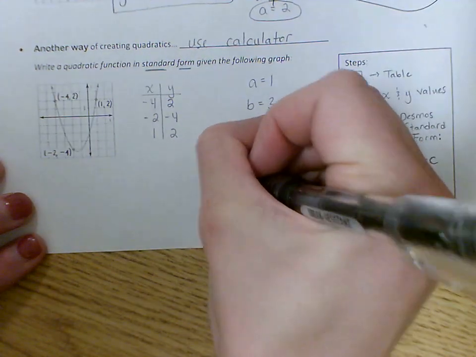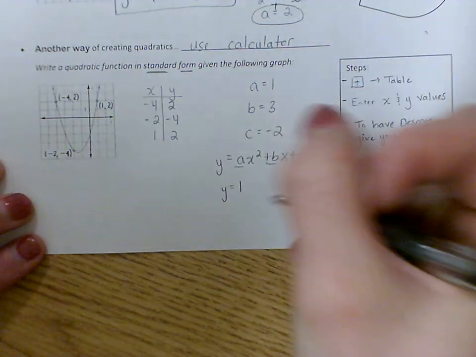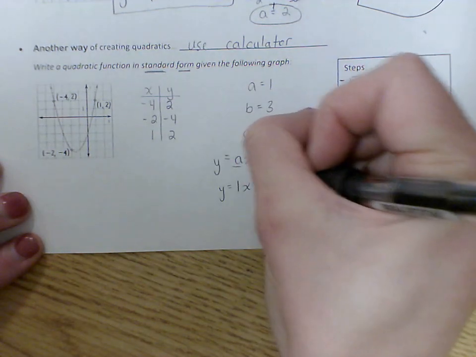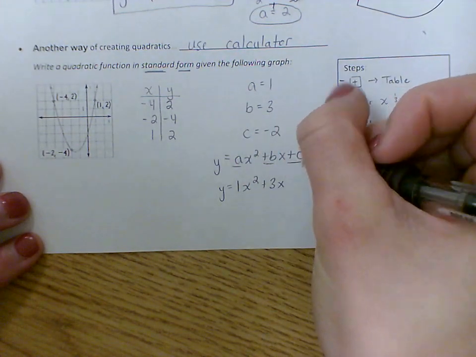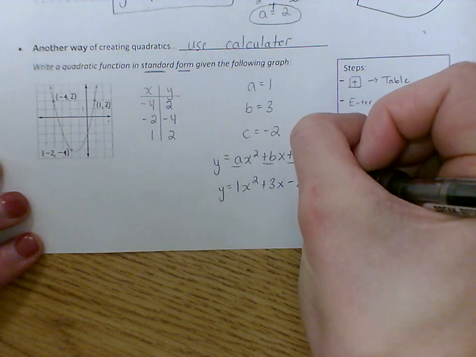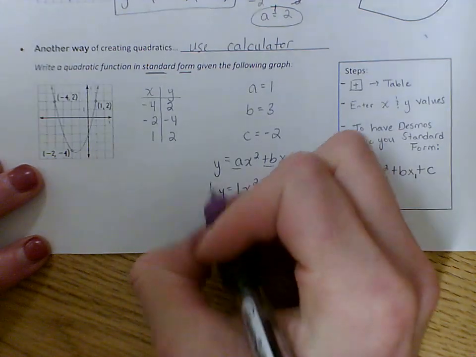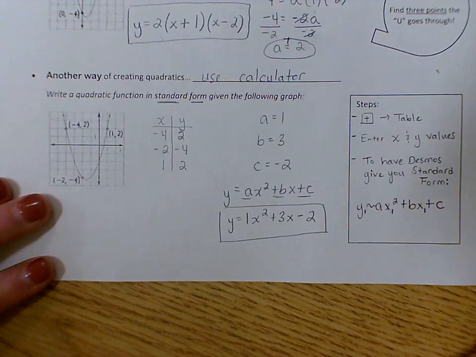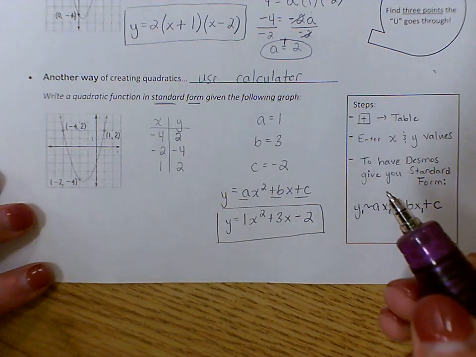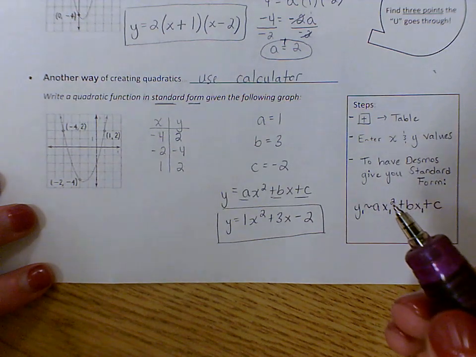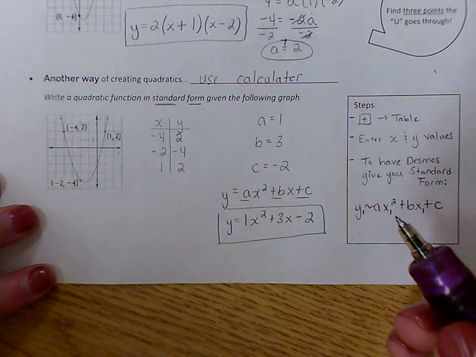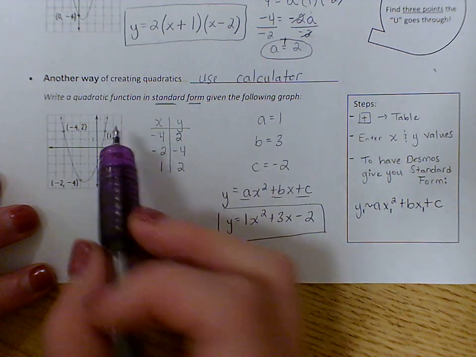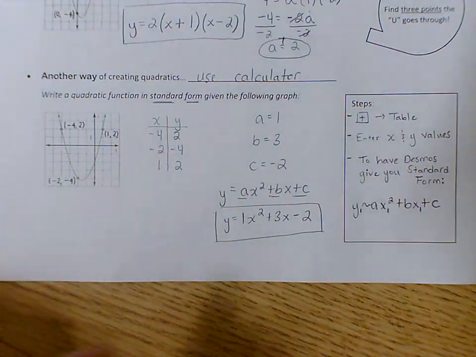So it'd be y equals, my a is 1, so it'd be 1x squared. My b is 3, so it'd be plus 3x. And then my c is -2, so it'd really be a -2. And that is the standard form of my quadratic function, okay? So if you're not able to put it in the other forms because you don't have the information you need, then all you have to do is pick 3 coordinates that are on the U, and you can use your calculator to give it to you.